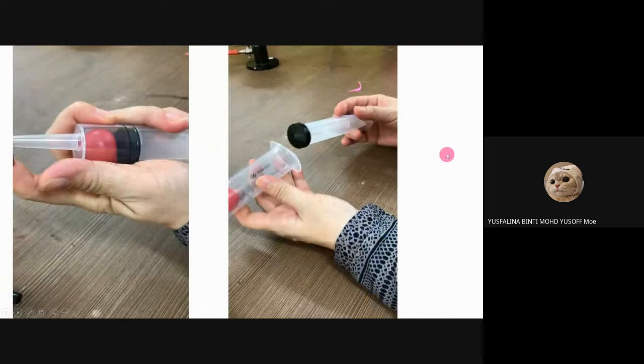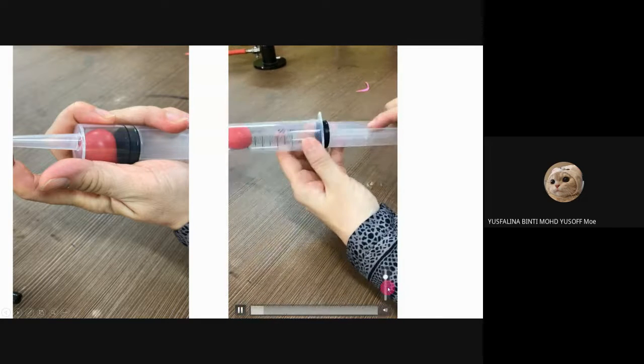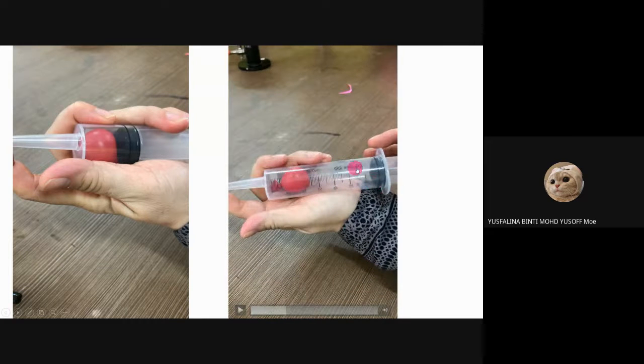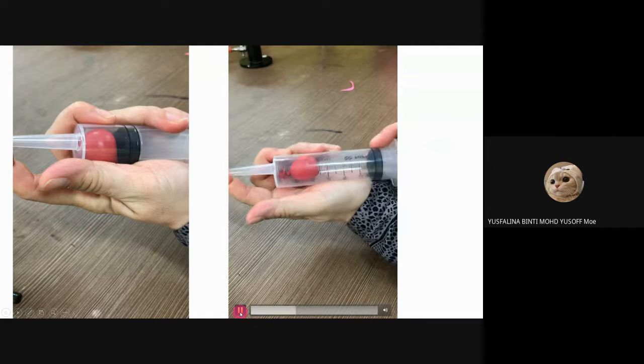Okay, and another one, there's one where they put a small balloon inside of a syringe. So this is the video. Here you see the volume is increasing, right? After that, when you push the piston, the volume decreases. So inside of here now the pressure is higher. So you have to see what will happen to the size of the balloon there.